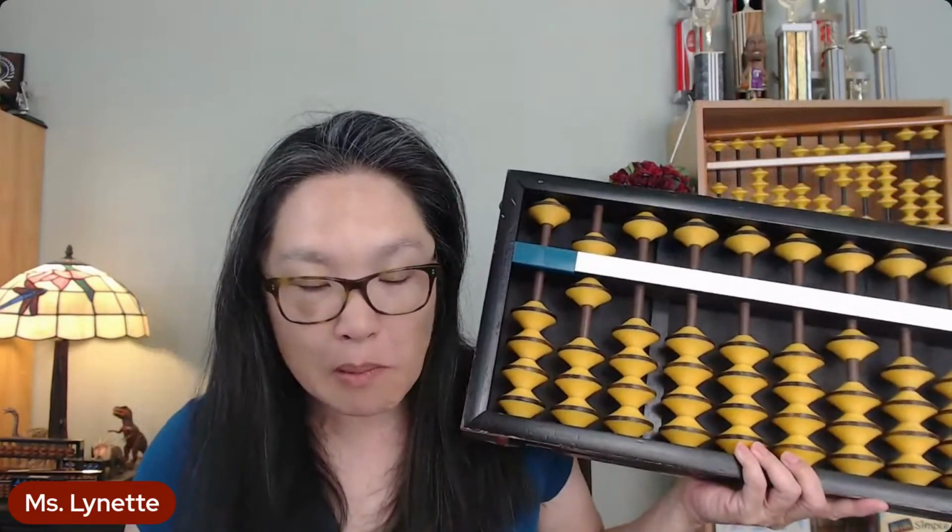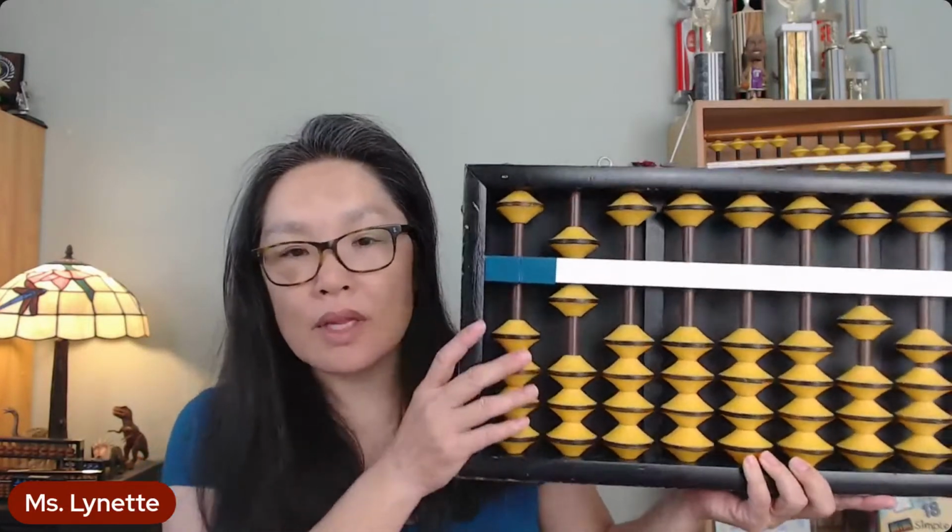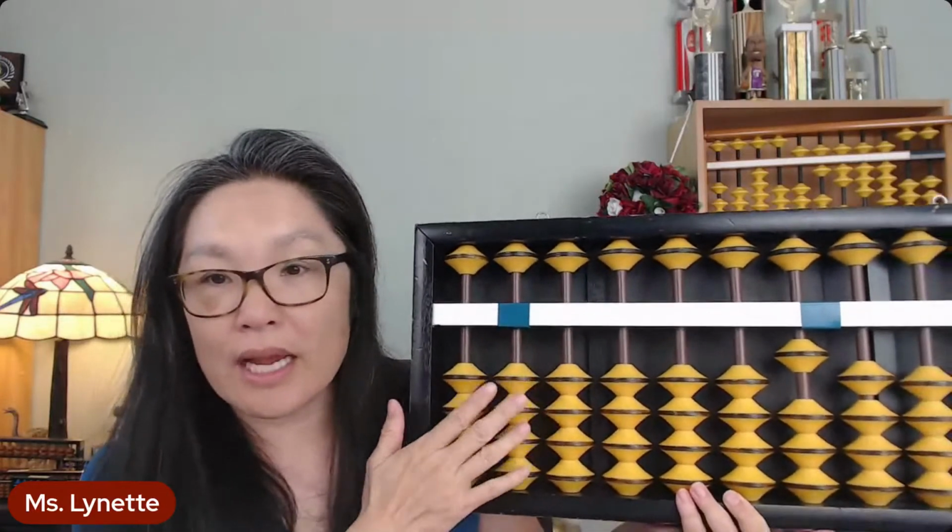What we're going to do is just talk about the abacus. This is the abacus. Hopefully you can hear me. This is a counting tool. What it does is track the numbers that I have, and it's really quite interesting when we start to go through it. The first thing we're going to do is understand how to read the abacus.